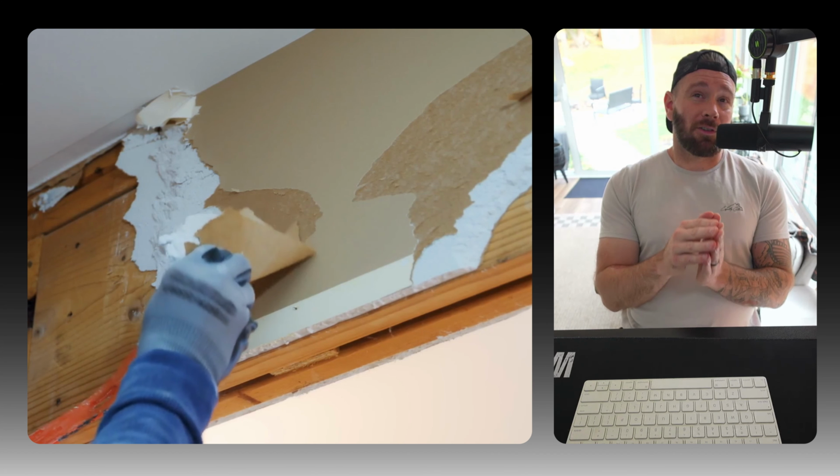You'll want to focus on improvements that add value. Kitchens, bathrooms, flooring, paint, lighting, and curb appeal go a very long way. Avoid over-improving. Don't add granite countertops in a neighborhood full of laminate. Renovate based on market expectations, not personal preference.